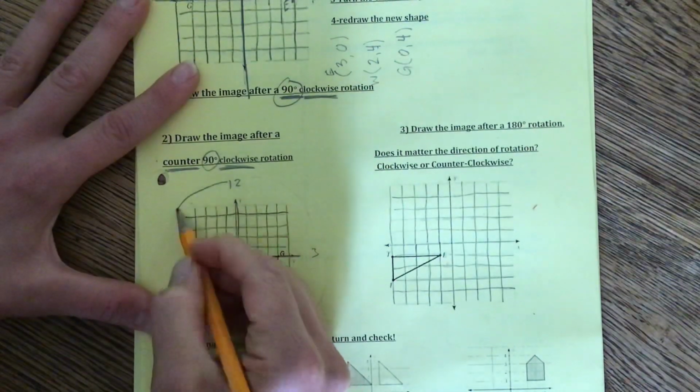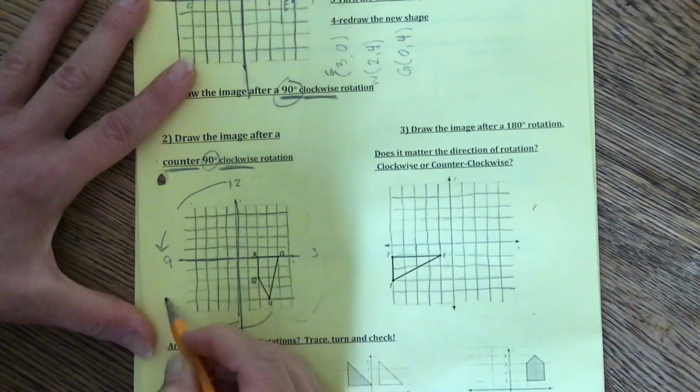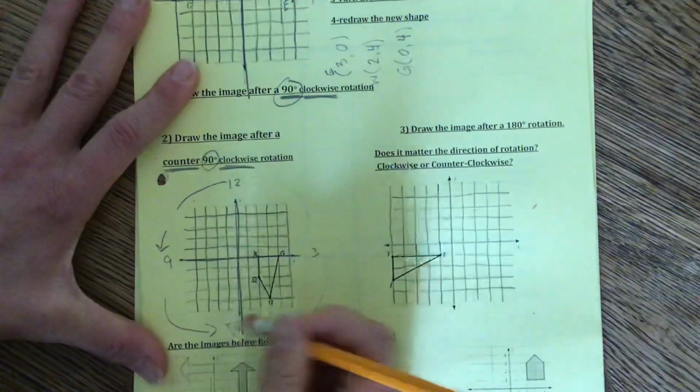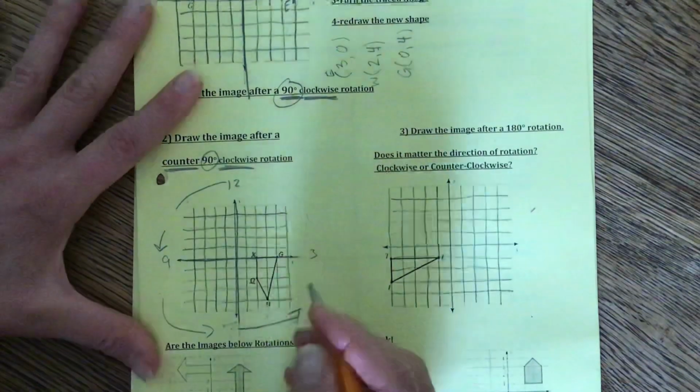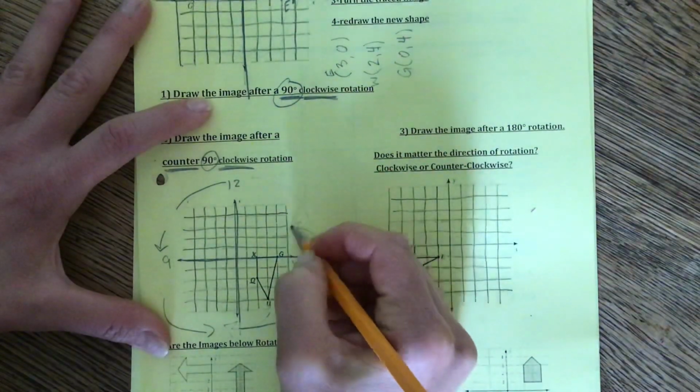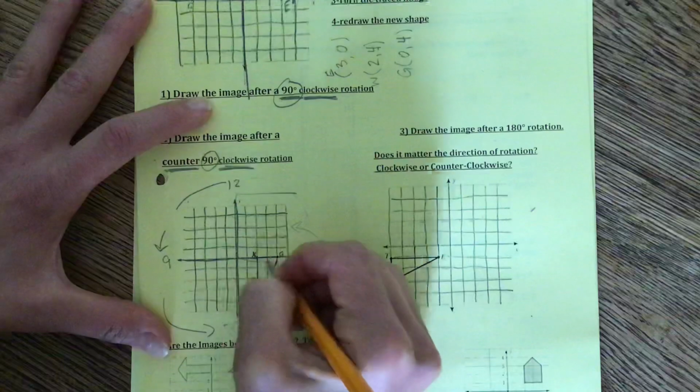So we're actually going to go 12 to 9, right? And so I keep turning. Get rid of that. Keep turning. And there we go. This shape needs to go right there. So we'll be in this quadrant here.